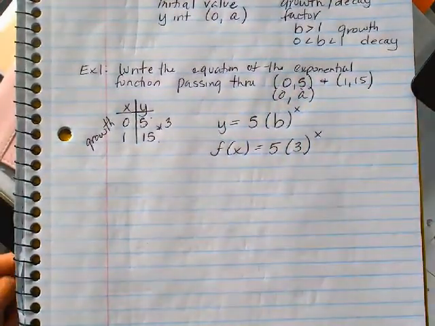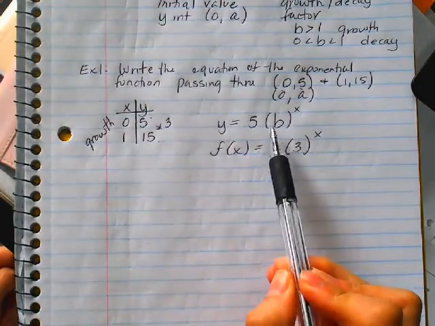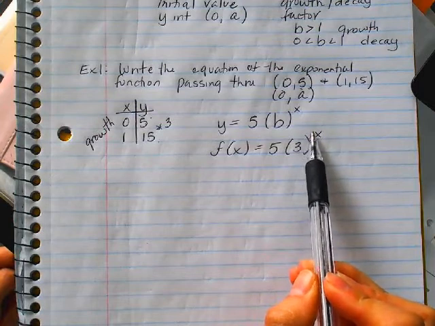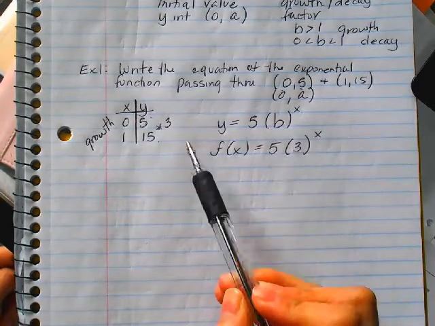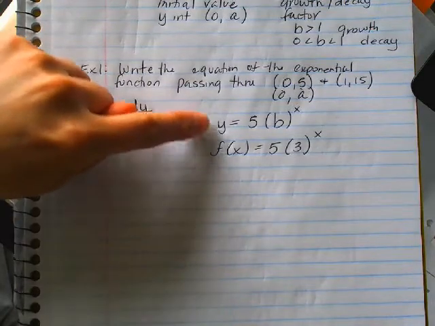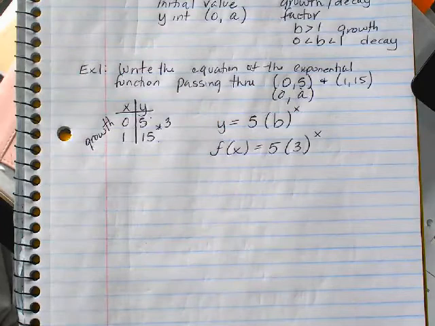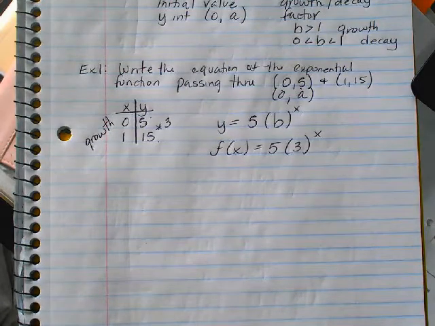x power. And you can always double check by plugging in a value here. Let's plug in 1 for x. 3 to the first power is 3. 3 times 5 is 15, so it works. As far as function notation or y notation, these are synonymous. It's up to you which you prefer. Sometimes using f of x is beneficial, sometimes using y is beneficial. It just depends on the context of the problem.